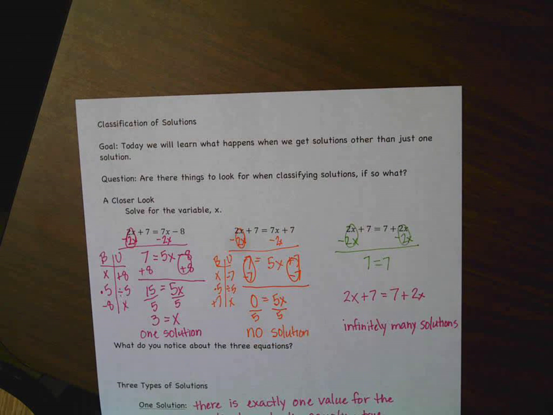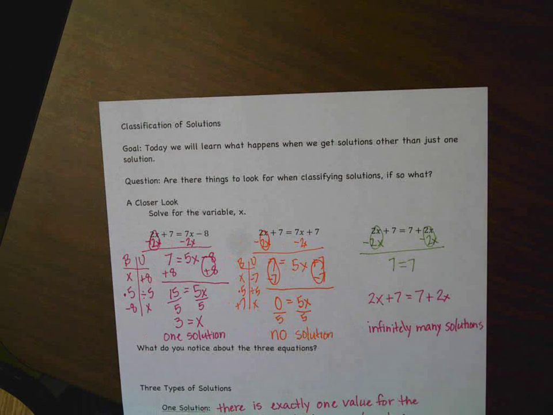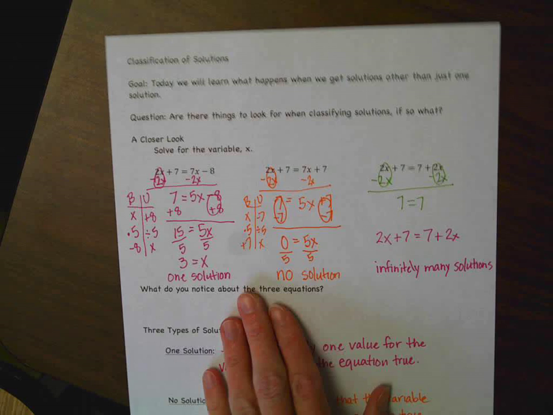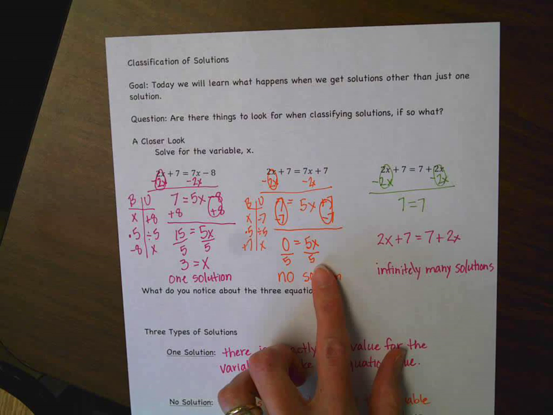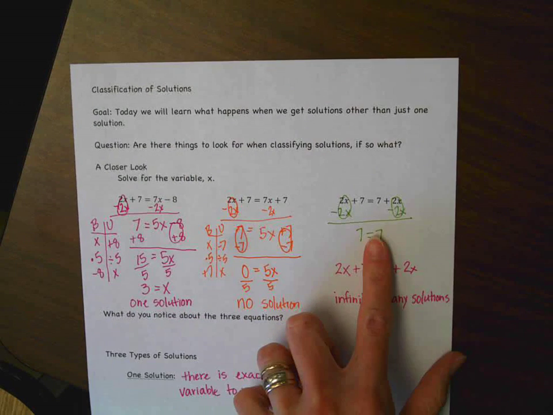Okay? So, going back to our goal, today we will learn what happens when we get solutions other than just one solution. What are they? One solution, no solution, infinitely many. The question, are there things to look for when classifying solutions? If so, what? Definitely, right here. Are they solvable down to telling what the variable equals so that it's balanced on both sides? That is a big hint.